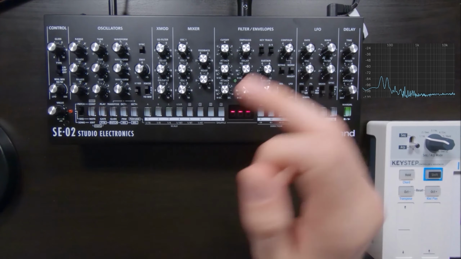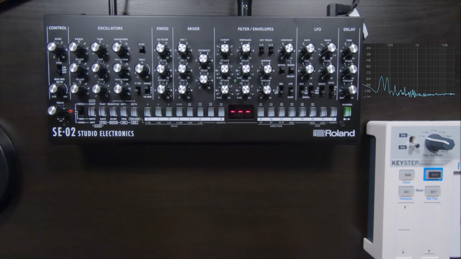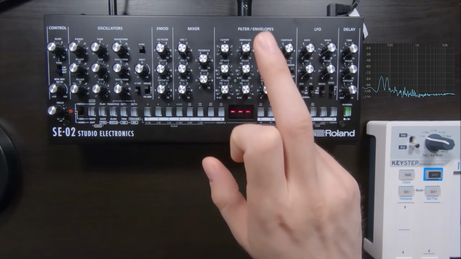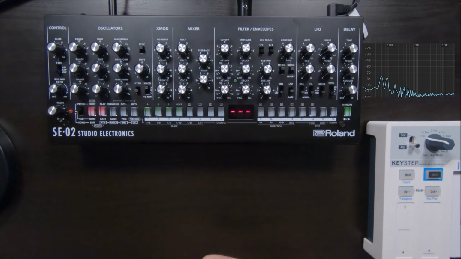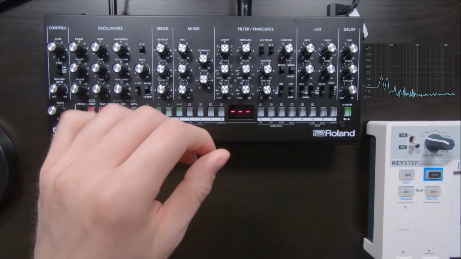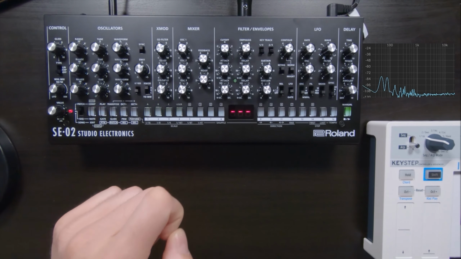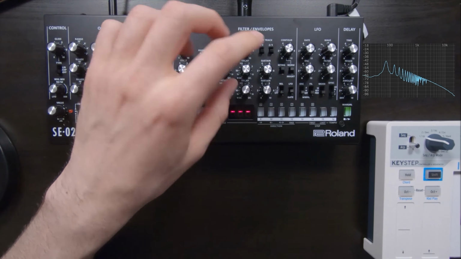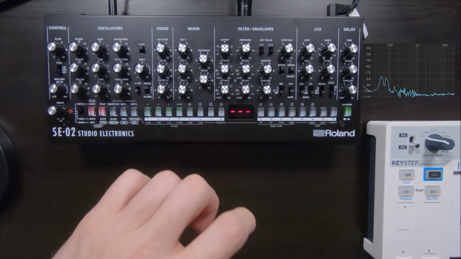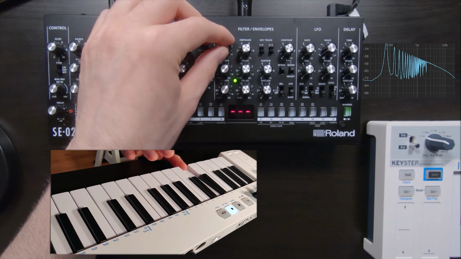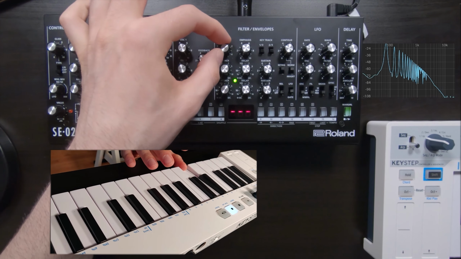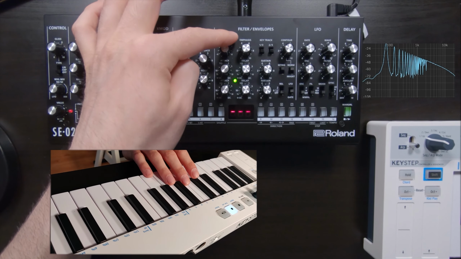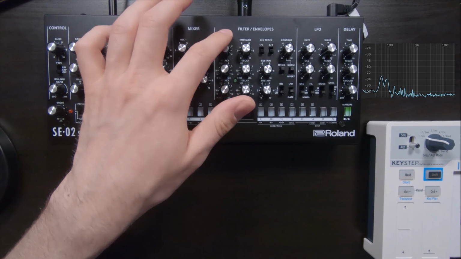Let's have a look at the filter section now. This is your filter. It is similar to the Mini Moog filter, and it's a 24 decibels per octave filter. You can essentially think of it as a 24 dB slope low pass filter. Now, when it's all the way to the right, the filter is open and we don't subtract anything from the sound. As we move counterclockwise, we slowly start taking away the higher frequencies. So this knob controls the cutoff frequency.